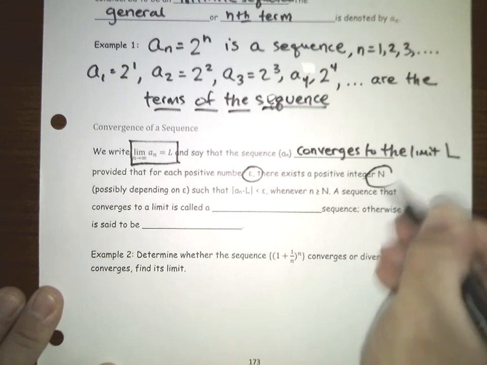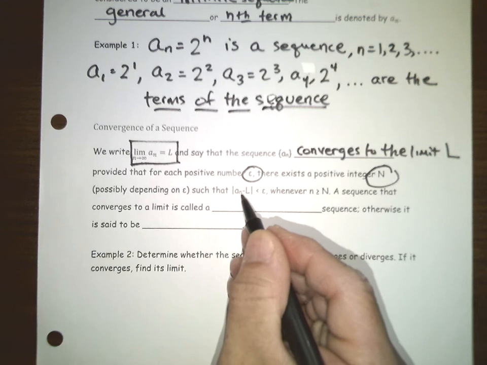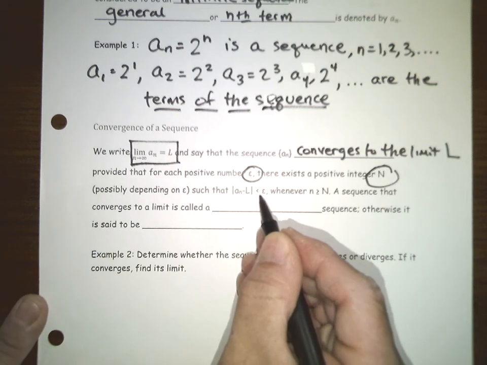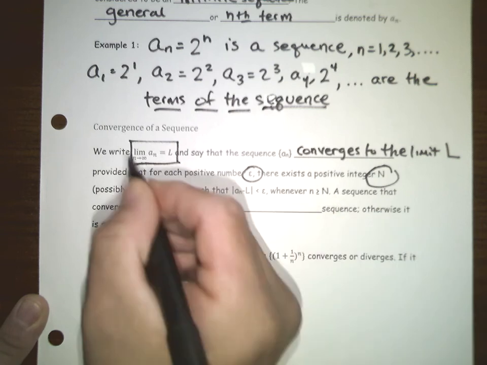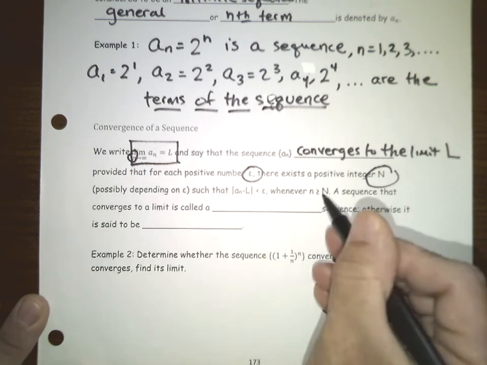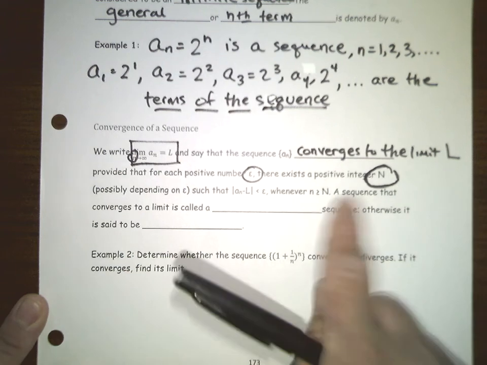So that could possibly depend on epsilon, such that the difference in absolute value between a sub n and L is less than epsilon, whenever the lowercase n is greater than or equal to this positive integer N that we said existed.